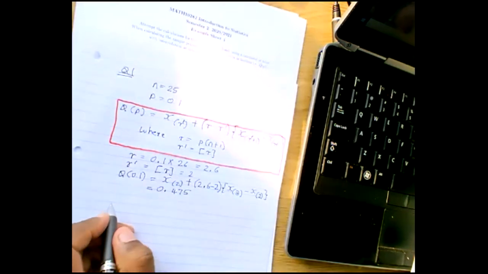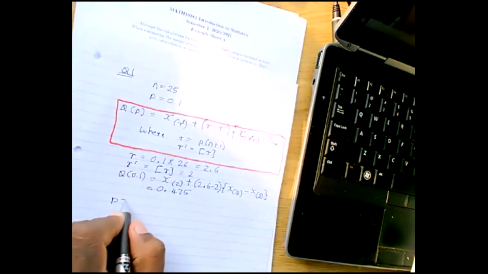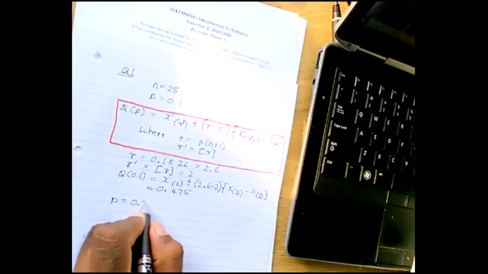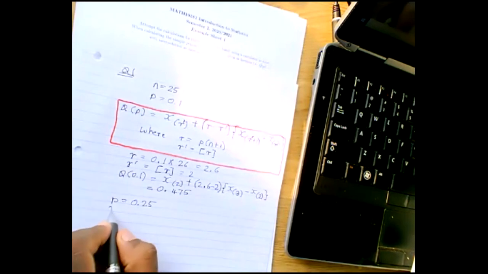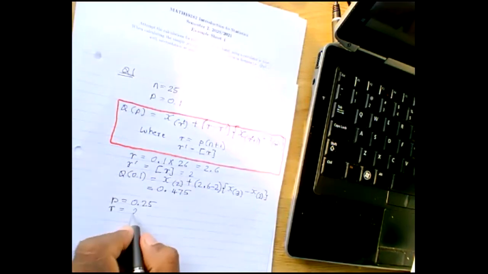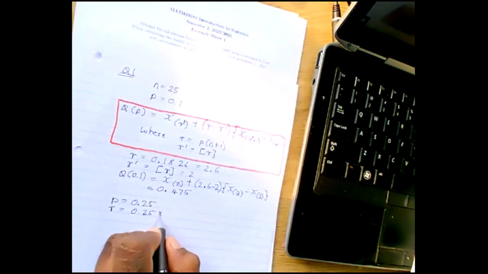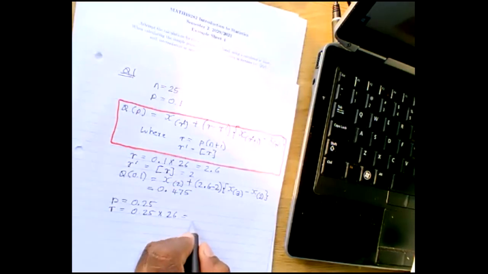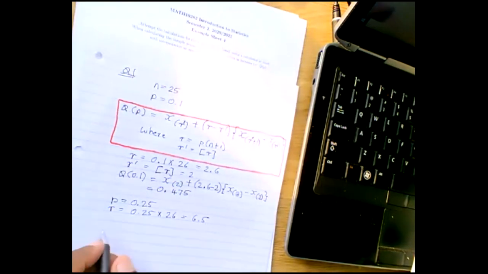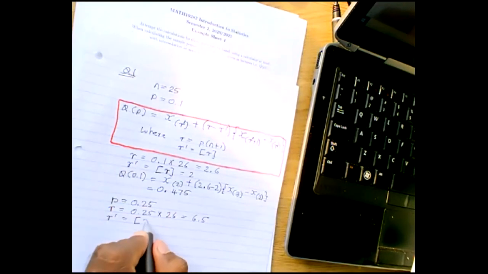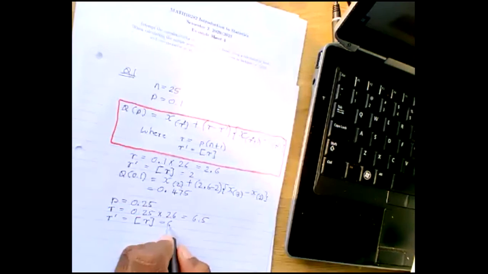All right, so that's the first part. Now let me do the next part. For the next part, we want p equal to 0.25. So your R in this case is 0.25 multiplied by 26, which is 6.5. So your R prime, the integer part of R, is going to be 6.